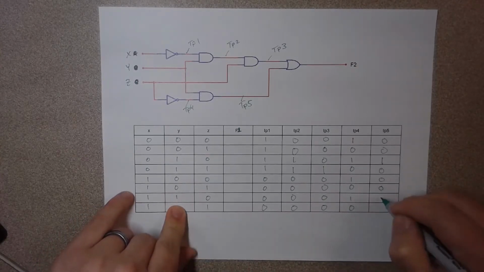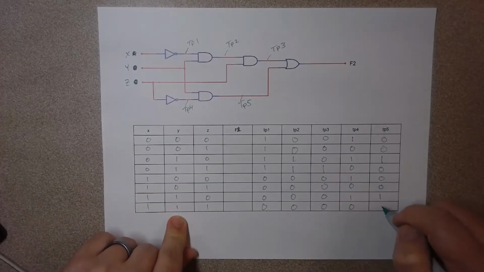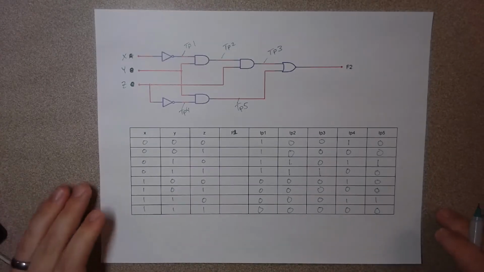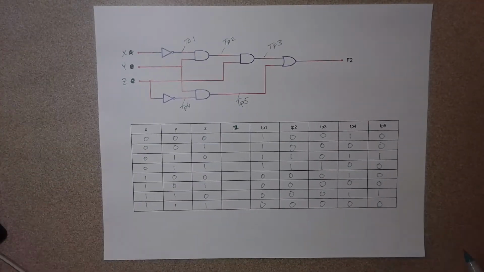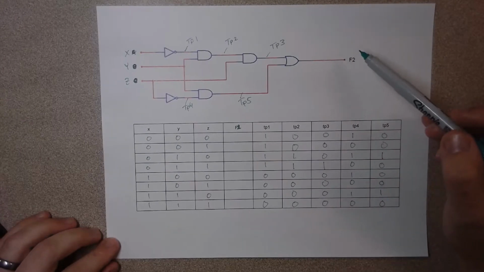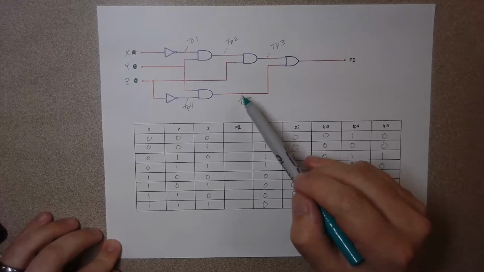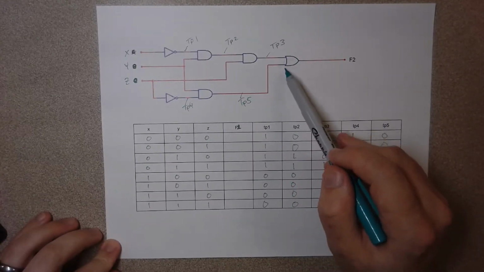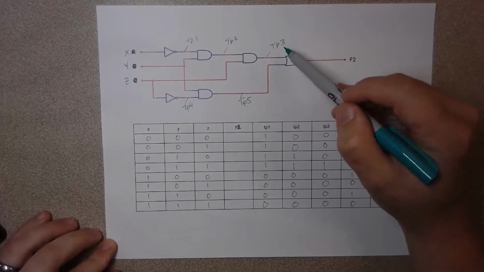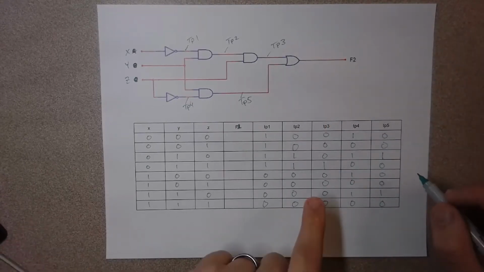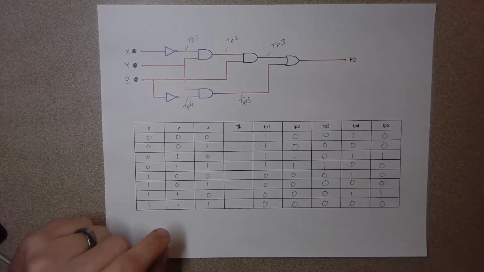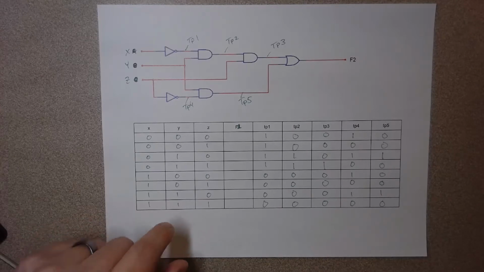1, 1. We get a 1 here. And then 1, 0 is a 0. So we are almost done. We almost have our F2 in our truth table. So this isn't too bad. So our F2 is test point 5, or, because this is an OR gate, test point 3. So if 5 or 3 is a 1, then we have a 1. Anything else is a 0.